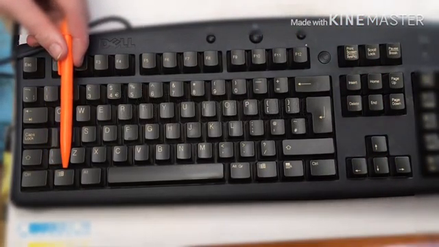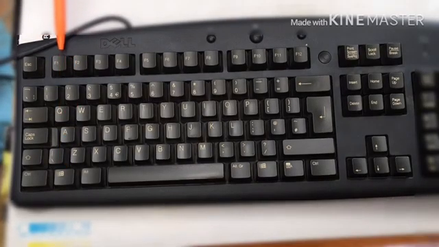Along the top of the keyboard, the function keys. These keys are used to perform specific tasks. They are labelled as F1, F2, F3 and so on right up to F12. The functionality of these keys differs from program to program.